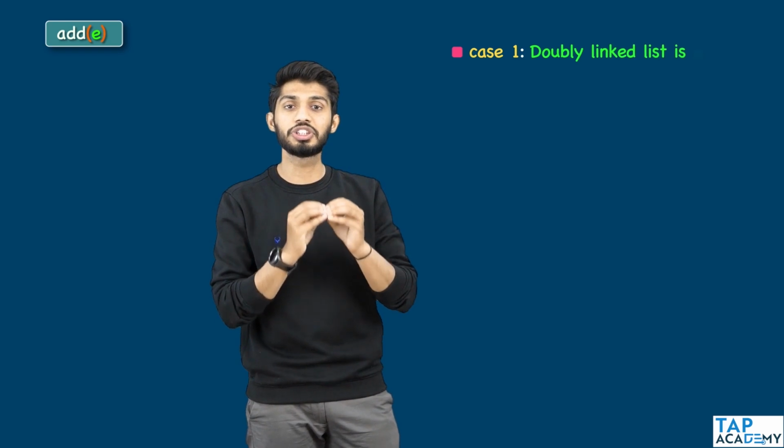So, what exactly does this method do? This method will accept a number and it will add that particular number into the doubly linked list. Now, how can we do this? When it comes to adding a number into a doubly linked list, there are two cases. One case is when there is no element inside the doubly linked list, or I mean to say when the doubly linked list is empty.